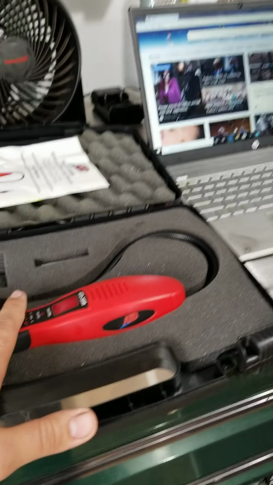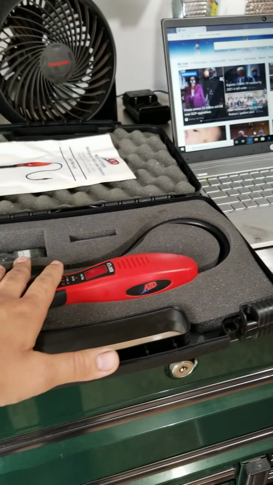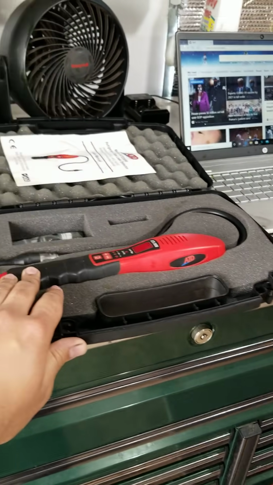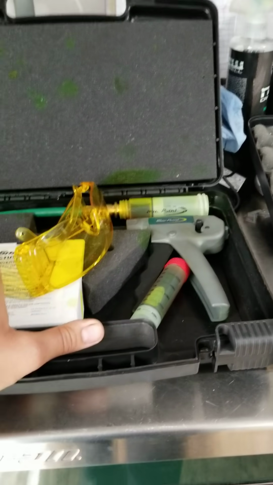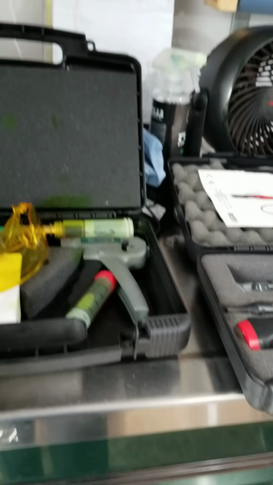This right here can run almost $300. The higher-end Snap-on ones are easily over the $400 mark, closer to the $500-600 mark, depending on what model you get. This one is a little cheaper, but it's still expensive.